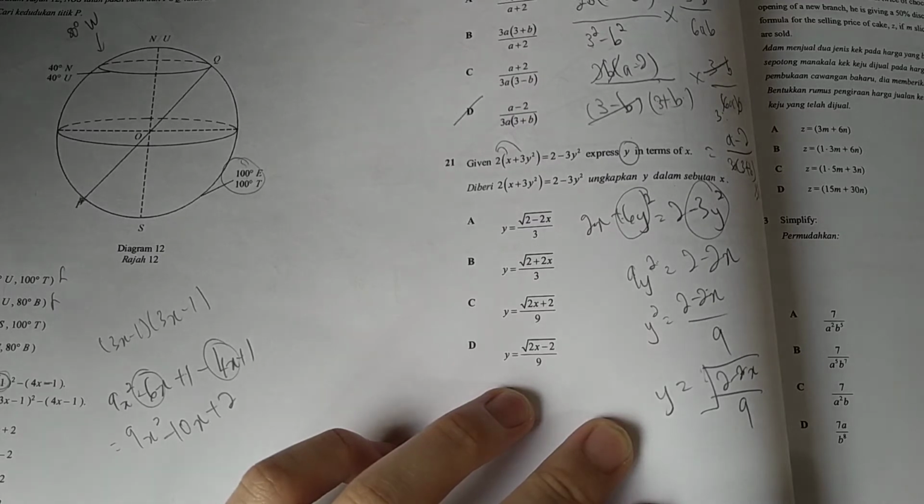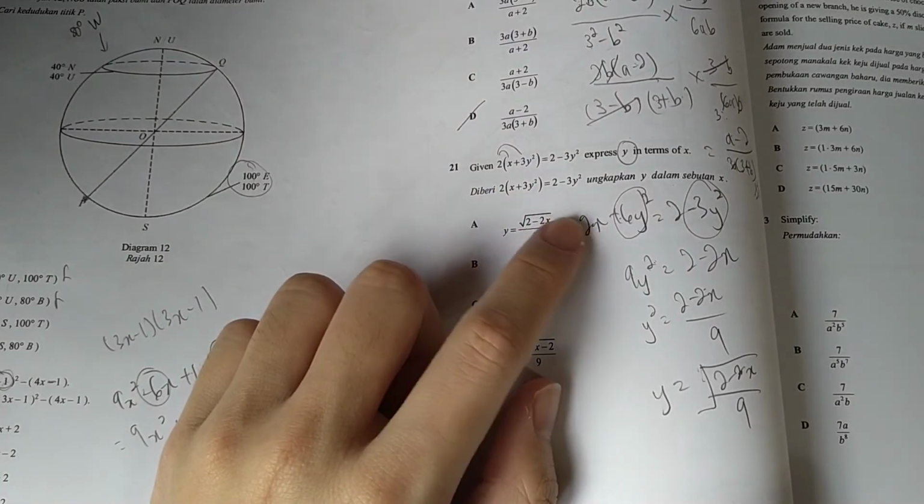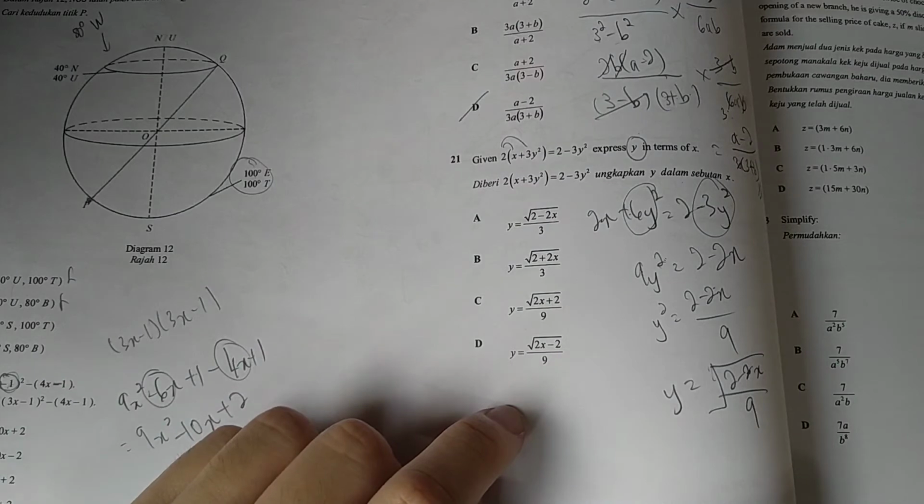Okay, never mind. I think I did everything correctly. Yeah, I didn't make any mistake. Okay, let me just double check. 2x plus... Okay, yeah, I did.